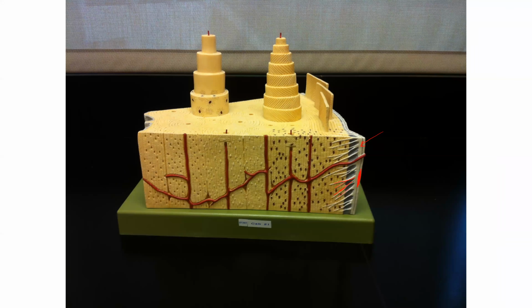Now, bone is a very vascular structure, so you can see blood vessels, and blood vessels are found inside the channels, and these vertical channels are called central canals, right? So that's a central canal and blood vessel inside the central canal. Here would be another central canal with blood vessel inside.